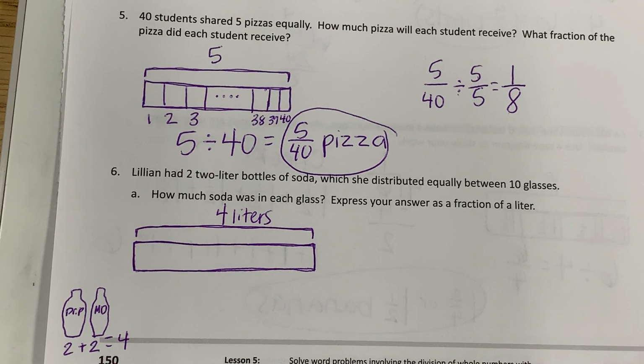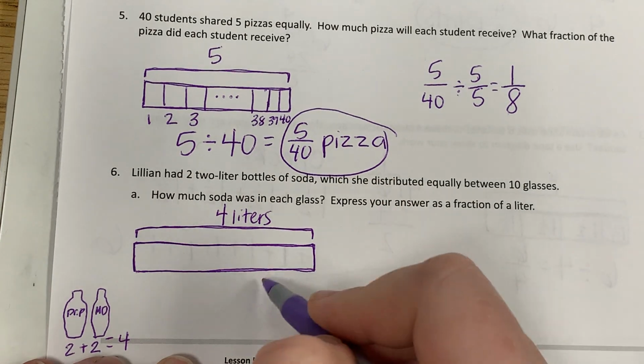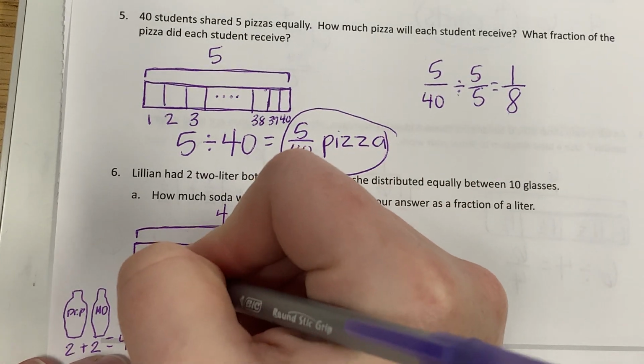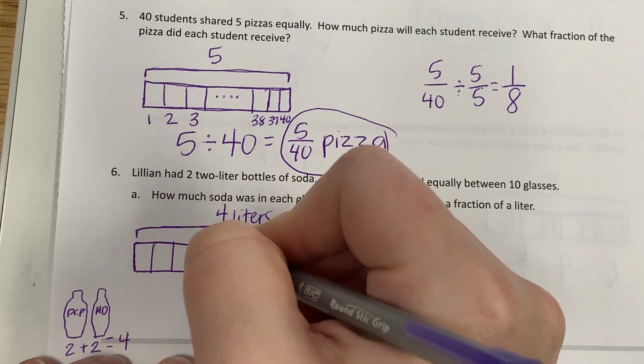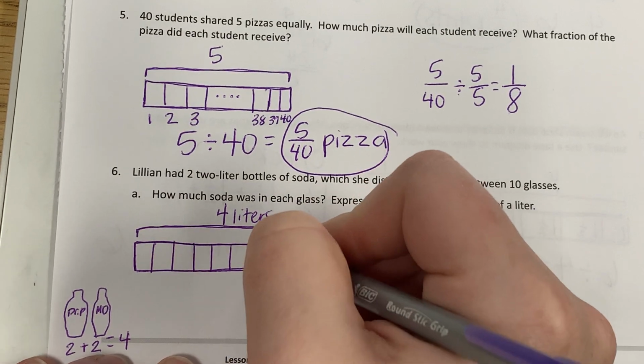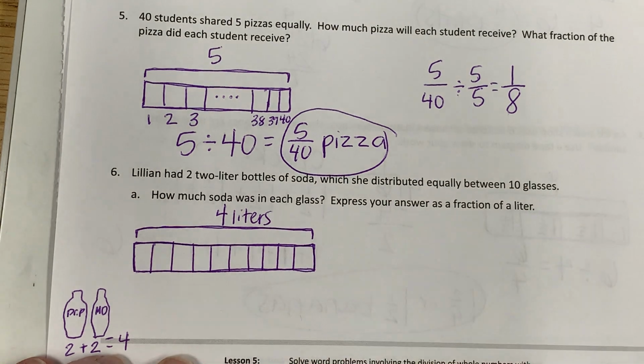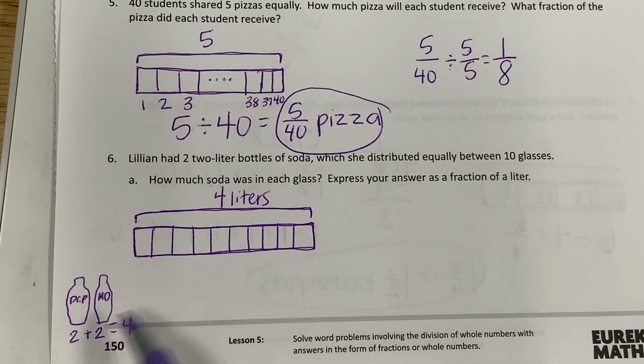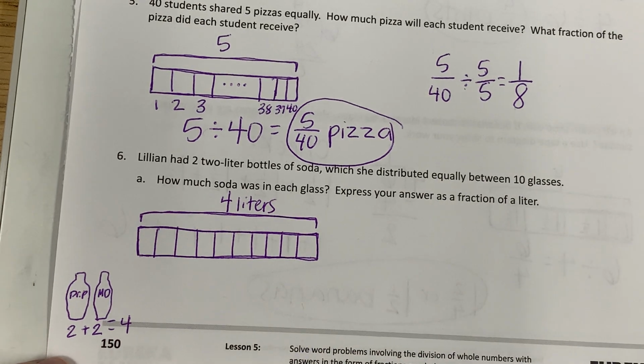Now, how many times do we have to split those 4 liters of Dr. Pepper and Mountain Dew? 10 times. Well, the Dr. Pepper is going to be mine, and then y'all can just have the Mountain Dew. Sound good? No, I'm just kidding. We have to split them 10 times. So how many squares do I need in this rectangle? 10. So we don't have to draw the division problem? Yes, we do. You don't have to draw this picture that I drew right here of my Dr. Pepper and Mountain Dew.